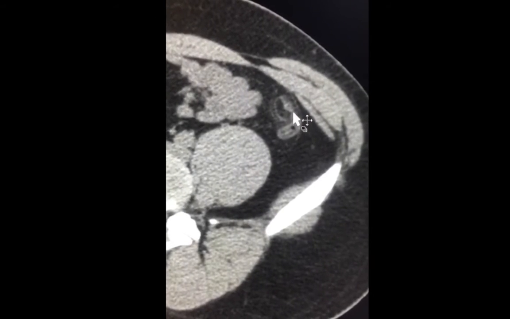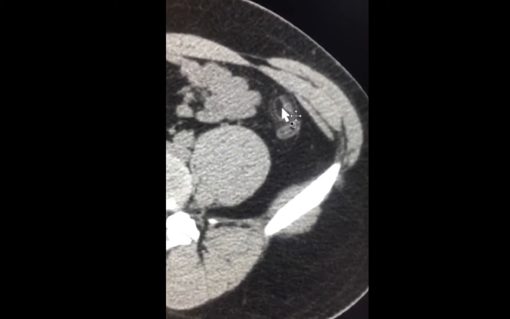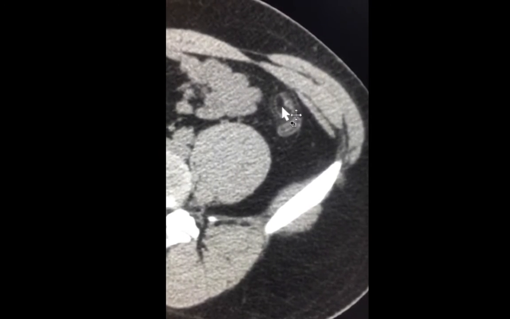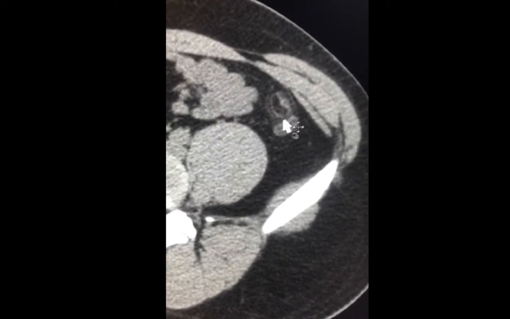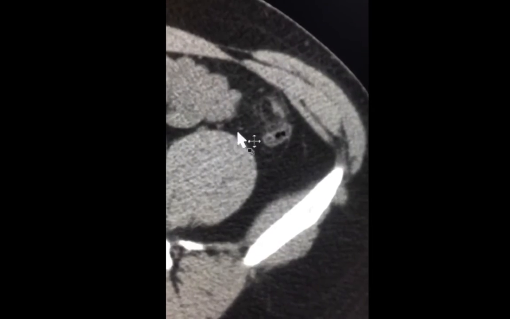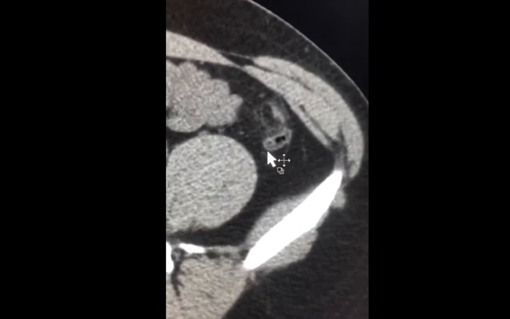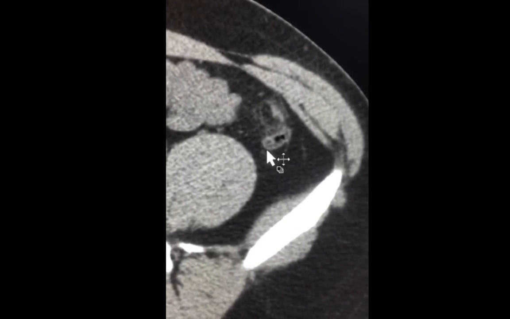Finally, notice that this abnormality, which is anterior to the descending colon, has a central dark area that is similar to fat and a dense rim here that is surrounded by the fat stranding. This appearance is characteristic of an entity called appendagitis epiploica.